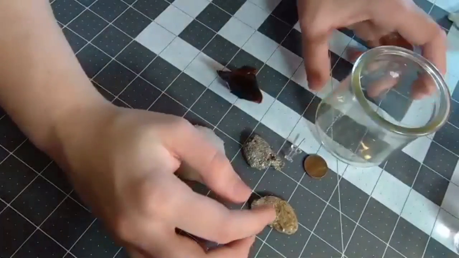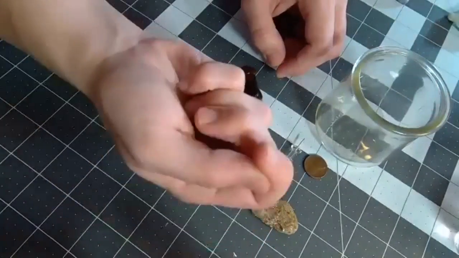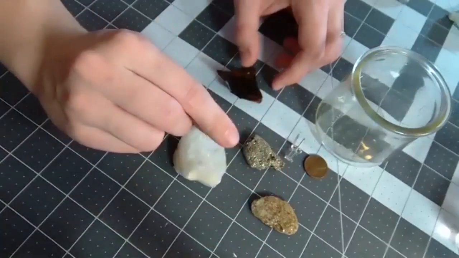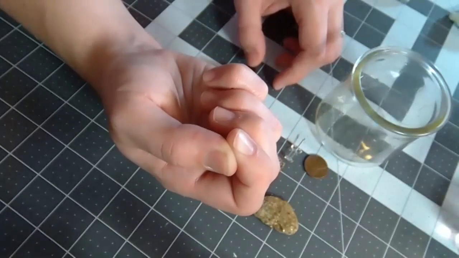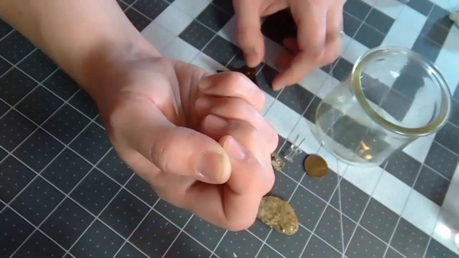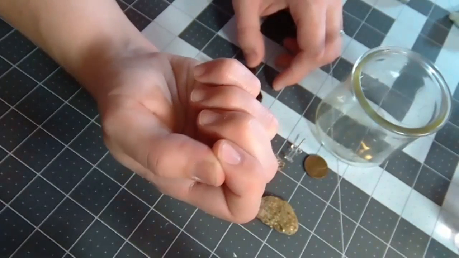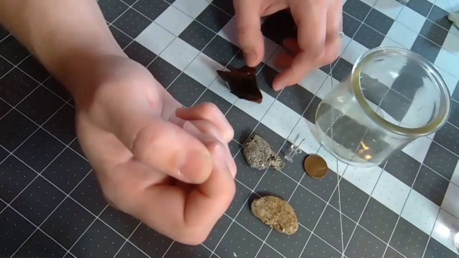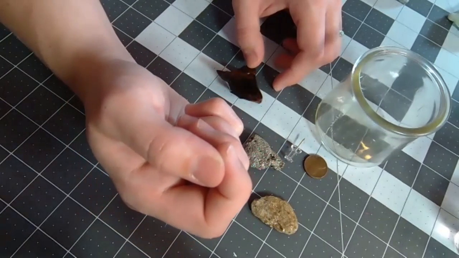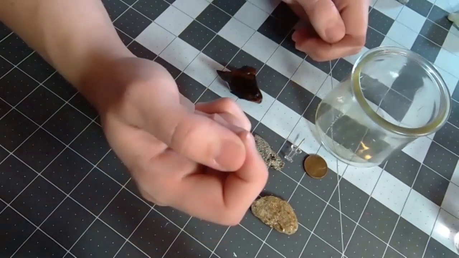If we are going to test, say, our fingernail against a rock, right? Our fingernail has a Mohs hardness of around 2.5. So it's fairly soft, right? If I can scratch a rock and it comes off with just my fingernail, I know that it has a hardness of less than 2.5.